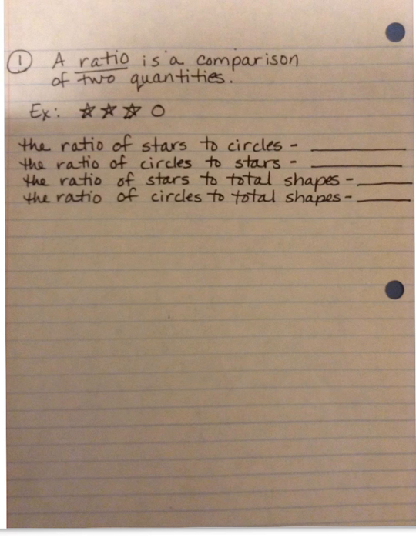Those are all ratios. So in the example I have for the box, we're going to keep it very simple, and we're going to draw 3 stars and 1 circle. Okay, so in this example, we're comparing stars to circles, and so we would say the ratio of stars to circles would be 3 stars to 1 circle. So we would say that is 3 to 1. So go ahead and write that in. 3 to 1. It's kind of hard to see. Let me go over it.